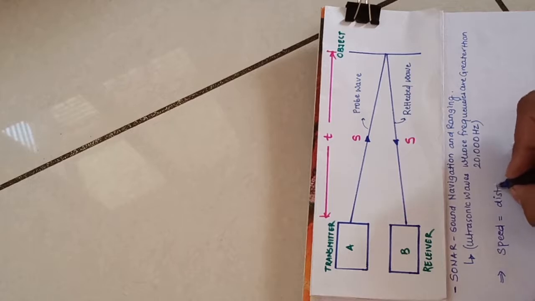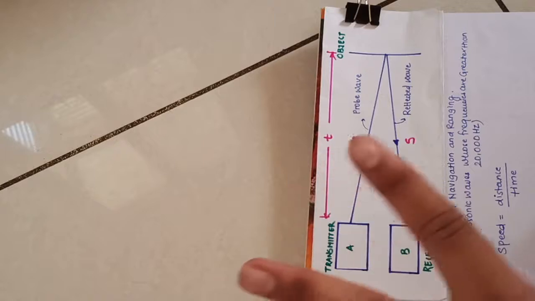Now you will notice that we know the formula. Speed is equal to distance upon time. Yes or no? Here speed we can say is v. Whatever is projected, whether laser, radar, or ultrasonic waves in the case of sonar, the speed we already know, that is v.